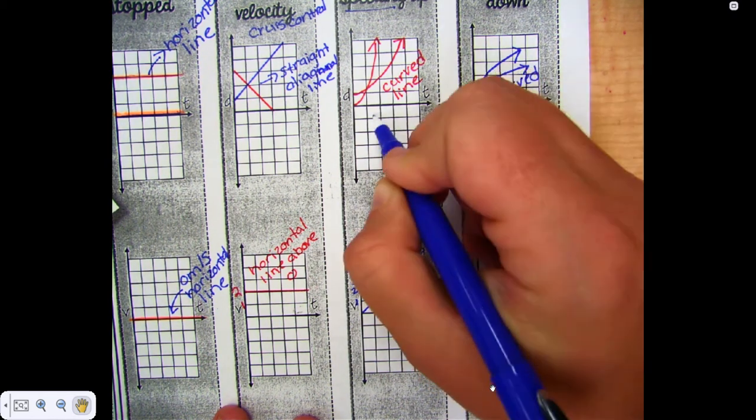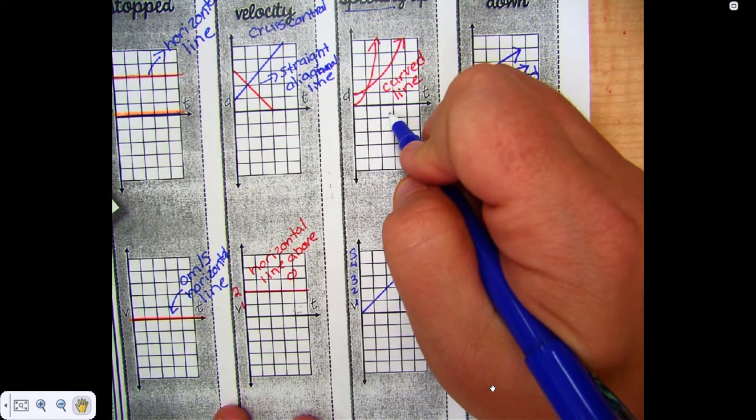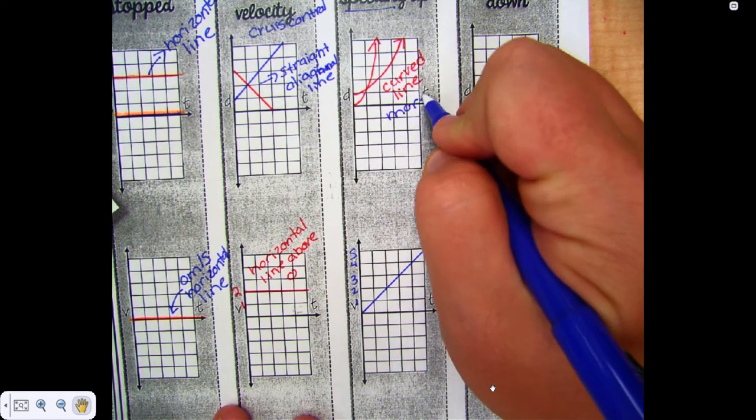Okay, another way to draw it would be like this, notice it's still increasing, but I didn't go up as fast and my slope changes. So it's a curved line that is less steep. And this line over here is a curved line that is more steep.